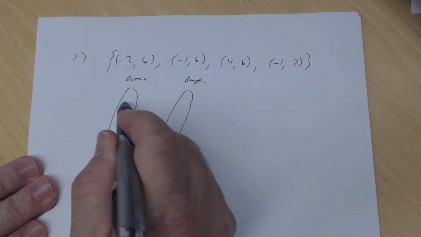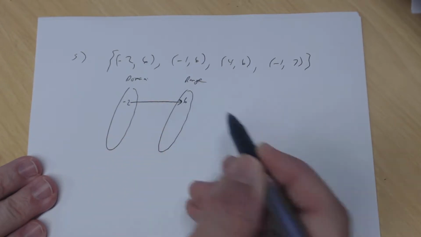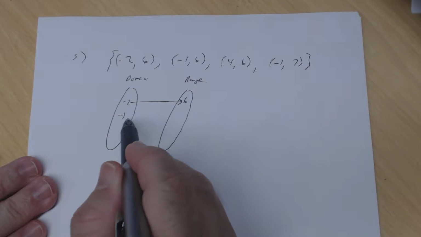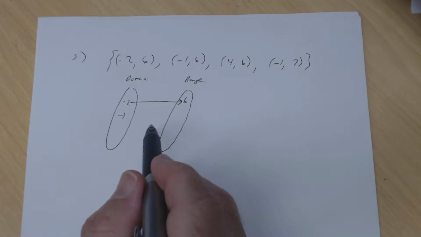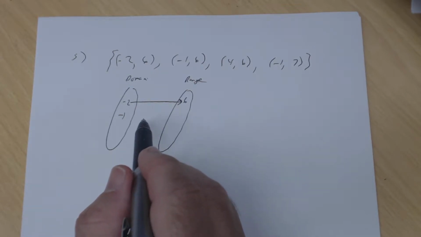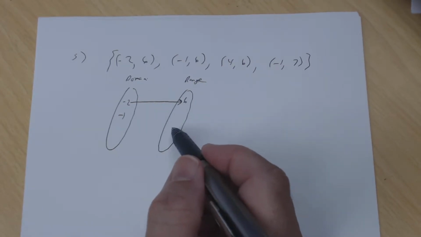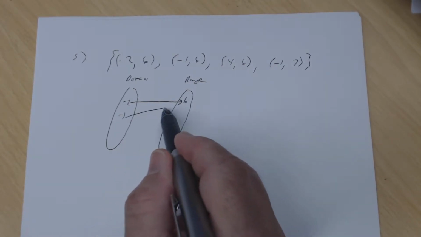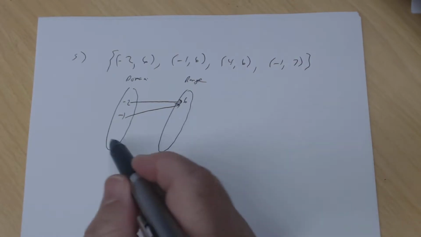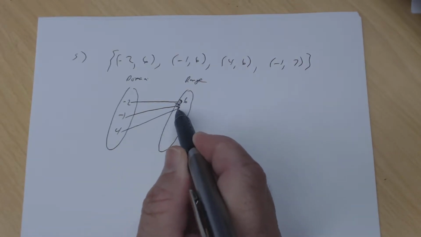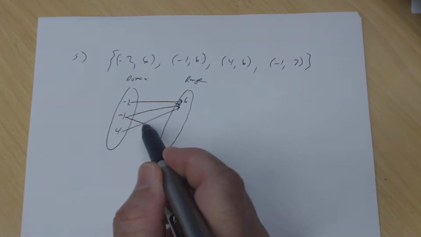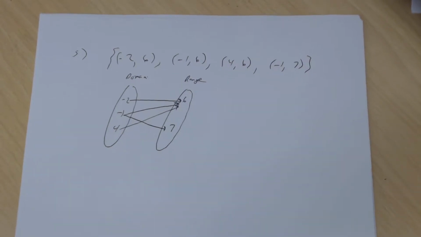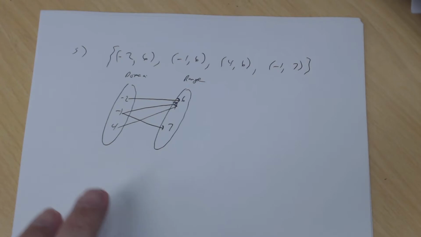So when x is negative 2, it gets mapped to 6. When x is negative 1, it gets mapped to 6. Now don't do a 6 again. If you do the 6 again, you're probably going to mess up with the definition. So use them only once. When x is 4, it gets mapped to 6. When x is negative 1, don't do the negative 1 again because you already have it. It gets mapped to 7. Okay, so that's what we have. So here's my correspondence. So you've got to do this correctly.